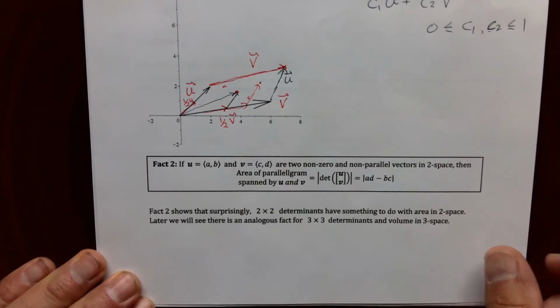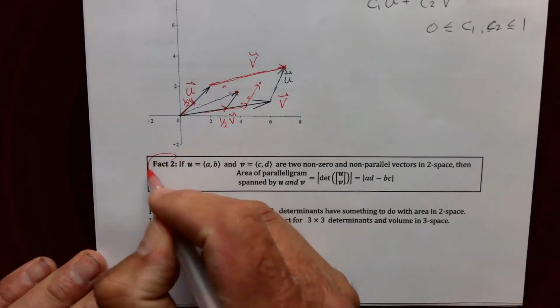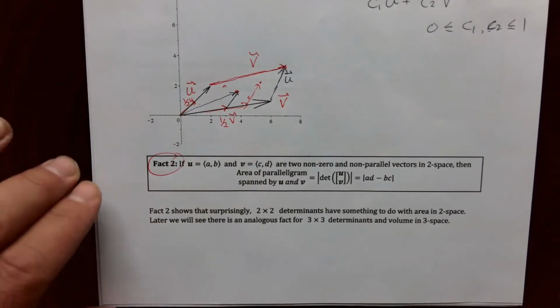All right, so we're just going to do a couple examples with fact 2 on the next page, and then we're going to move on to 3 by 3 determinants.